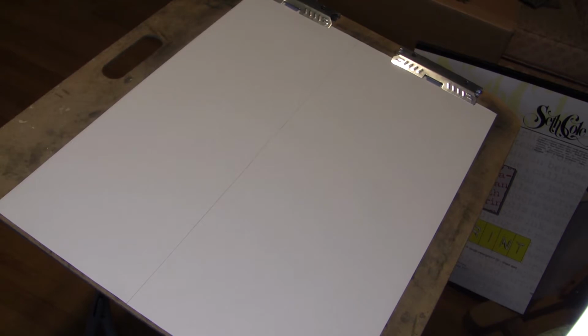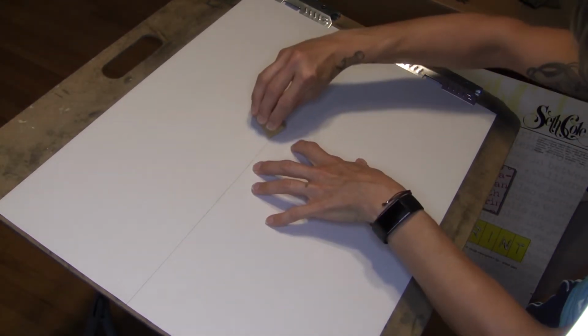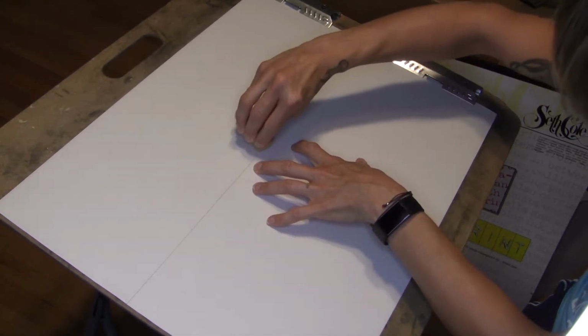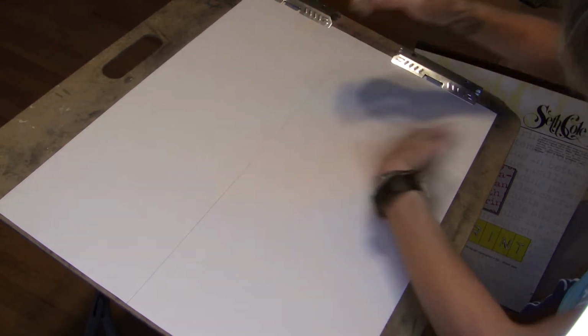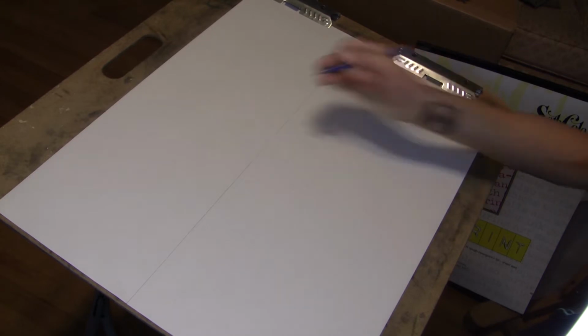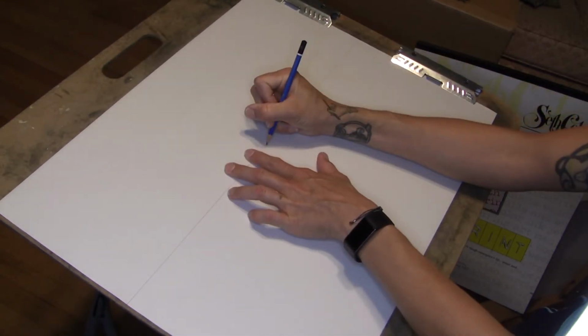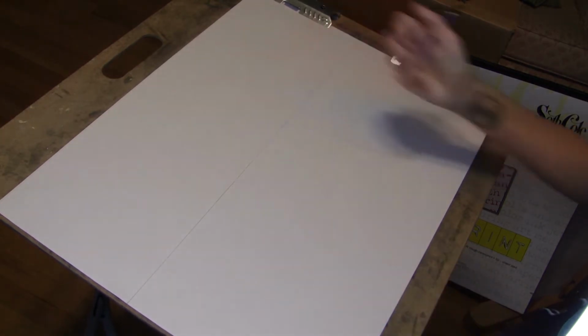And after we place our horizon line, I'm going to erase my flub so that I don't get confused later. We're going to be placing our vanishing point centrally on that horizon line.